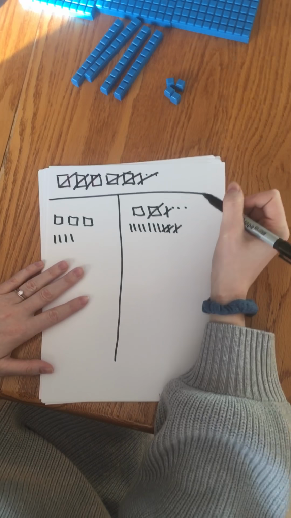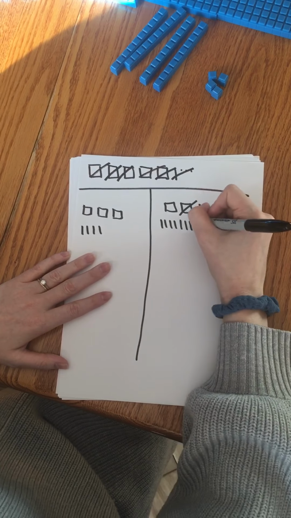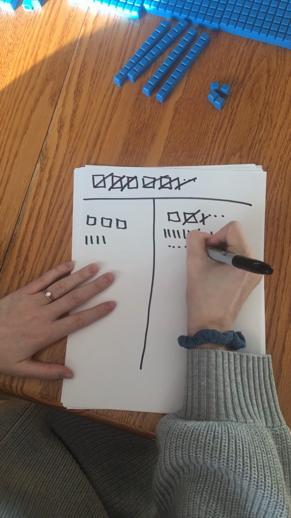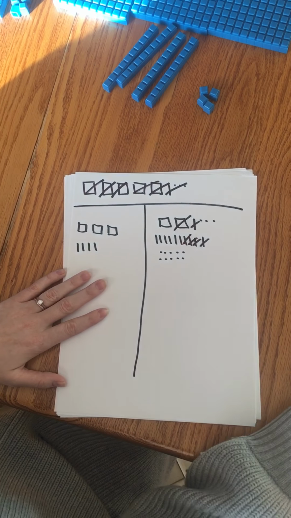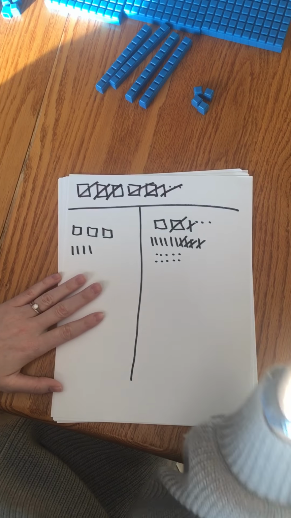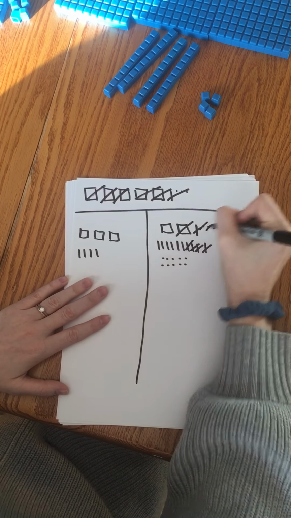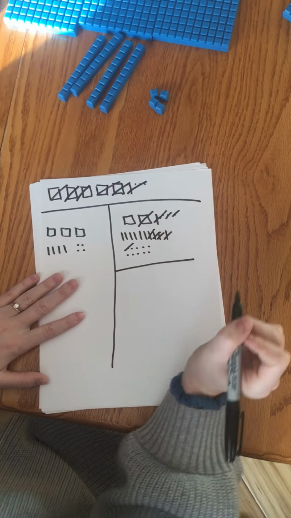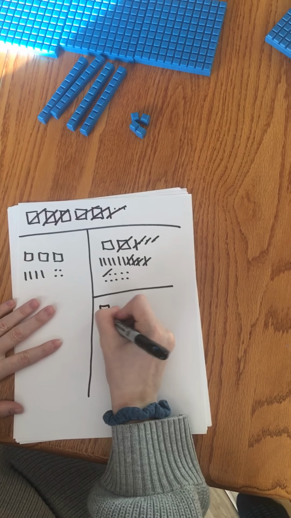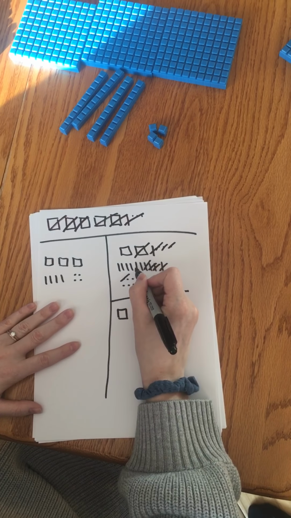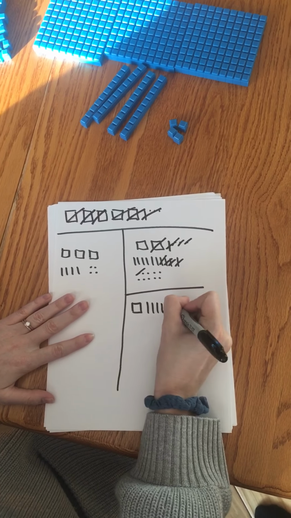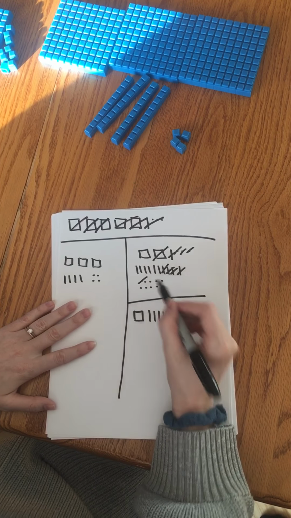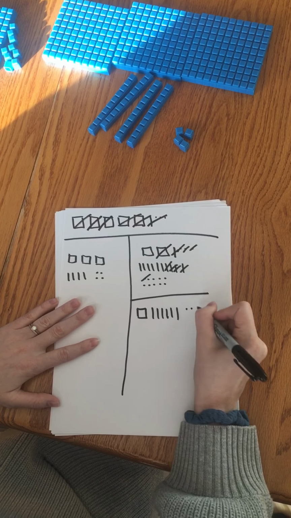Finally, I had to subtract 4. I didn't have enough ones, so I exchanged another 10 block for 10 ones. Then I was able to subtract the remaining 4. 1, 2, 3, 4. And I put them to the side. What I was left with was 100, 10, 20, 30, 40, 50, 60, 1, 2, 3, 4, 5, 6, 7, 8, 9. 169.